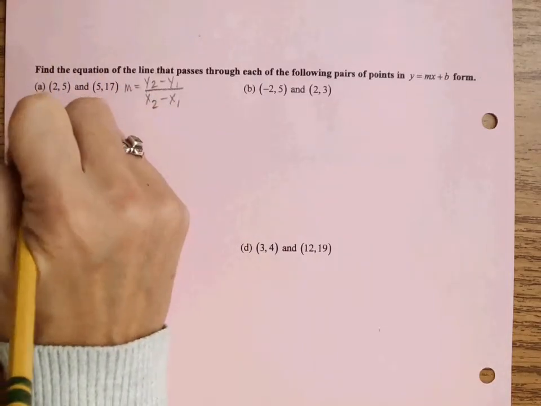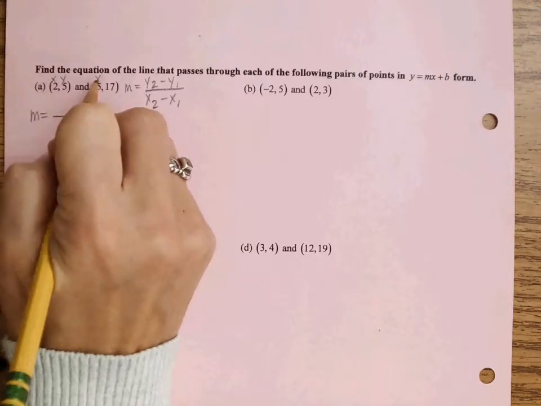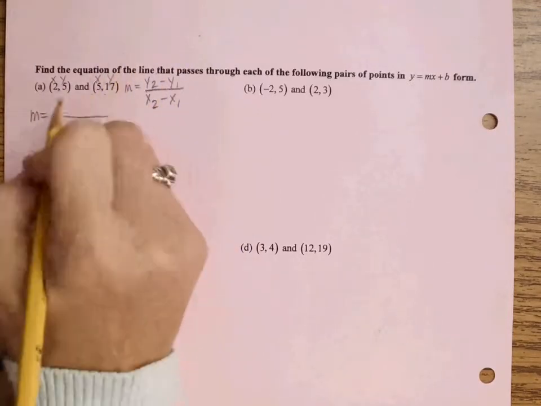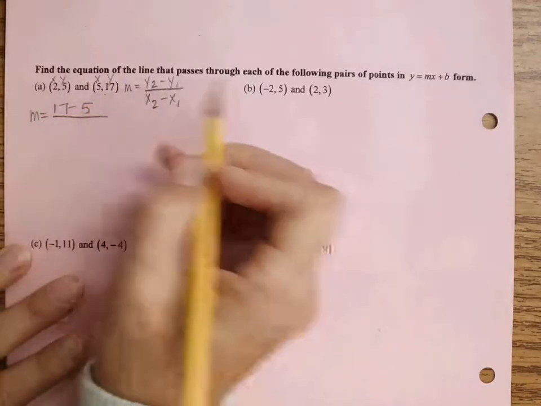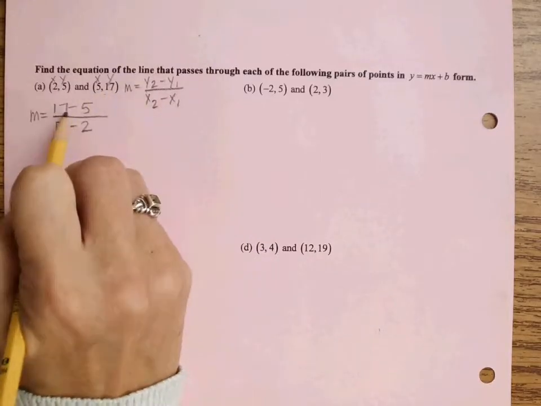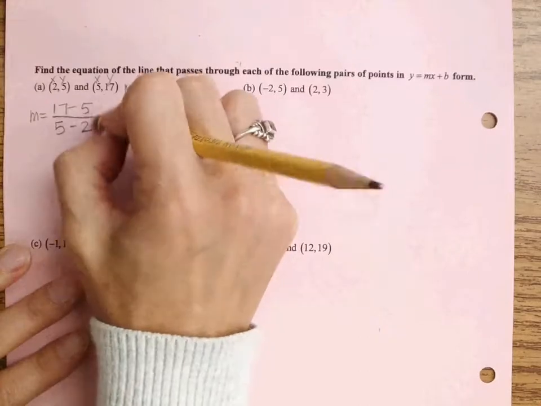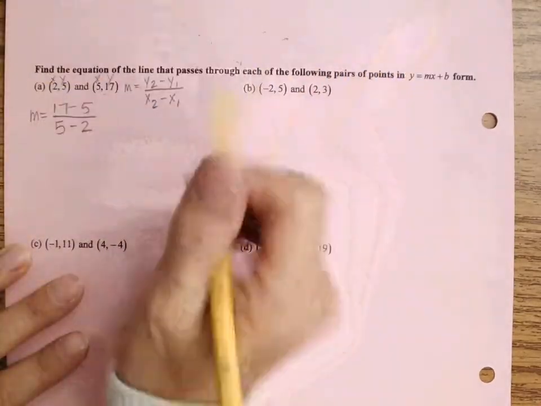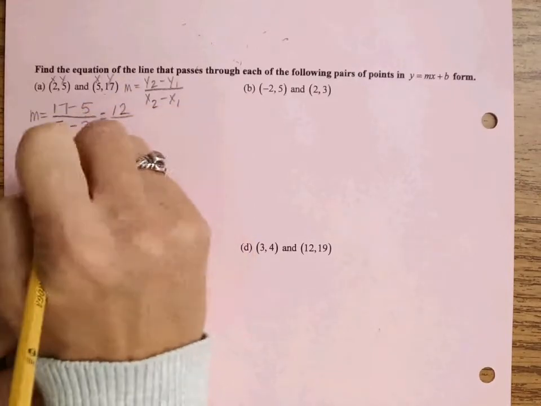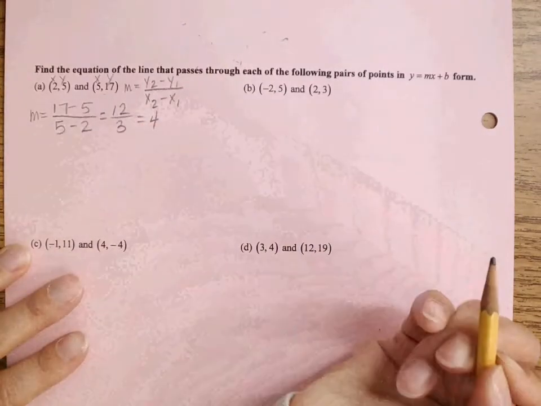So I'll start with what m equals. It goes x, y, x, y. I'll call this my second ordered pair. So it will be 17 minus 5, over 5 minus 2. If I choose 17 to come first, its corresponding x value also has to come first. Then I'm going to simplify this fraction. 17 minus 5 is 12. 5 minus 2 is 3, and this simplifies to 4. So now I know my slope.